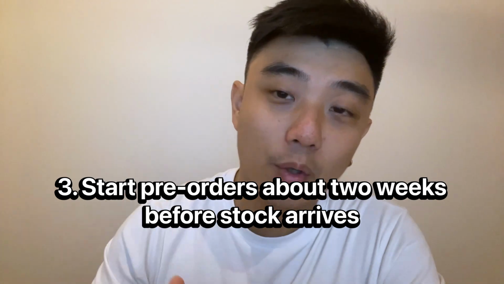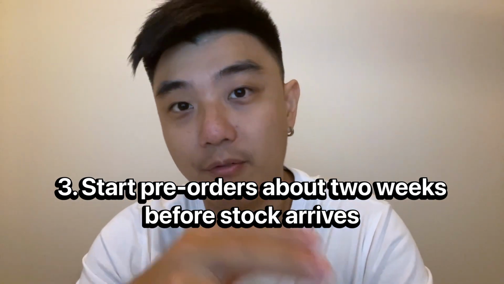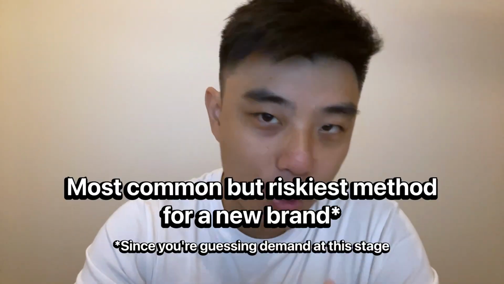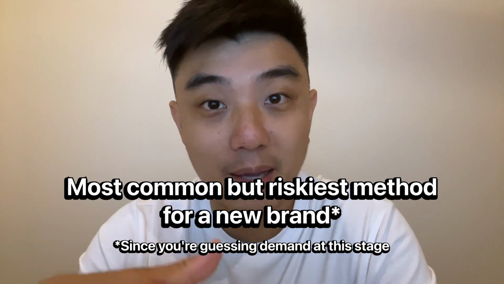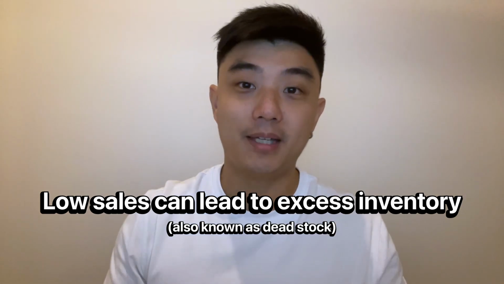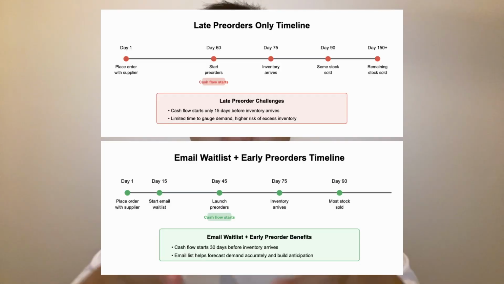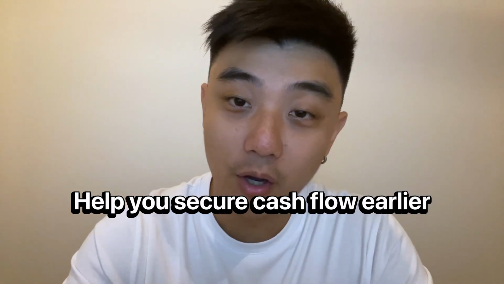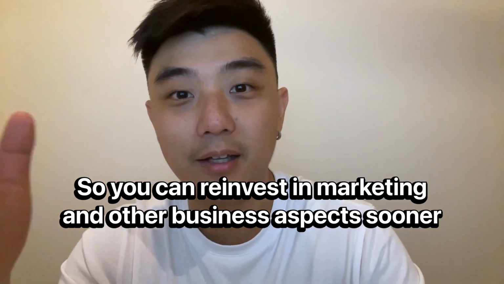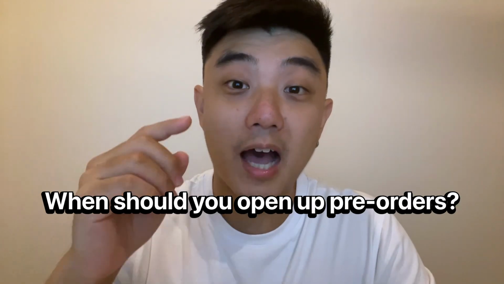Number 3, you start pre-orders when the stock is about 2 weeks from arriving at your warehouse. This is the most common but also the riskiest method for a new brand because you won't have any data, you won't know the demand. So if sales are lower than expected, you might end up sitting on dead stock, or you experience a much longer cash conversion cycle, i.e. the time it takes to turn your inventory into cash. Whichever method you choose, pre-orders will help you secure cash flow earlier so you can reinvest in areas like marketing or photo shoots sooner.